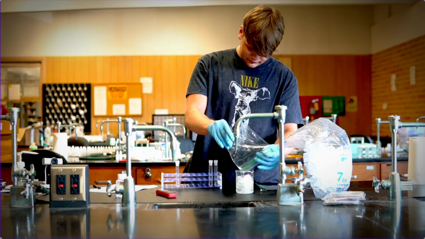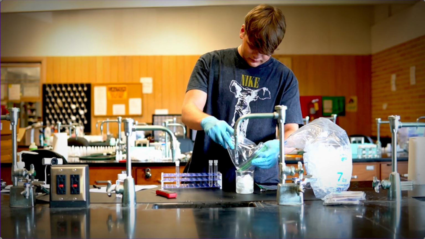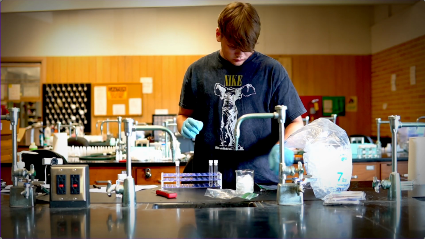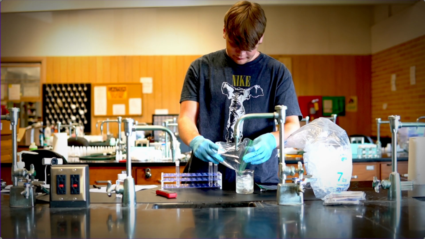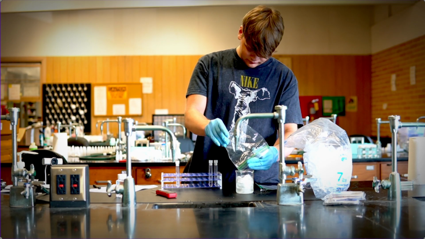The next part is the same thing. You're going to add roughly the same amount of ice, then you add water. You're going to do it in the same beaker. Dump the beaker and then go to the next one, add ice.